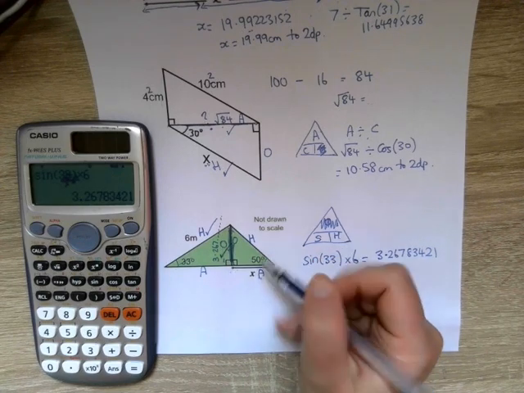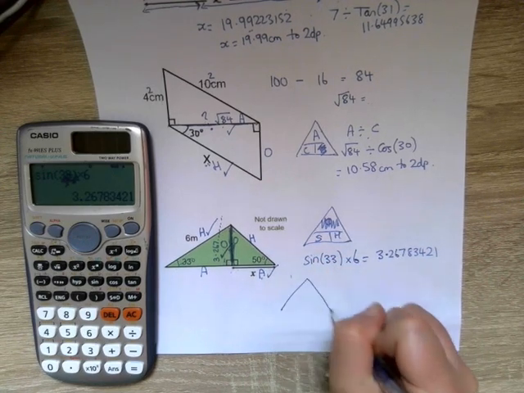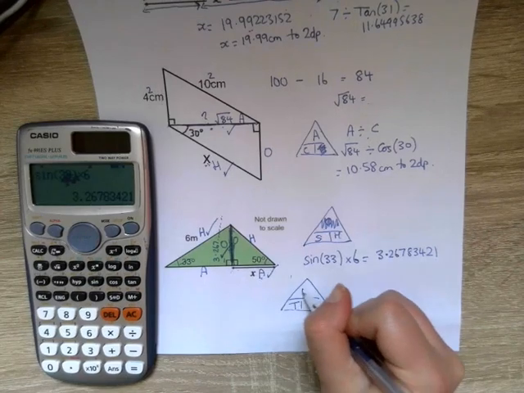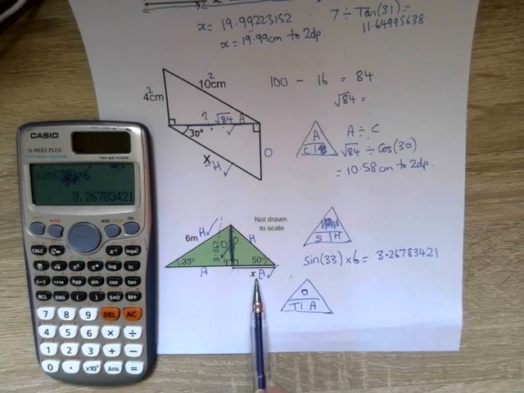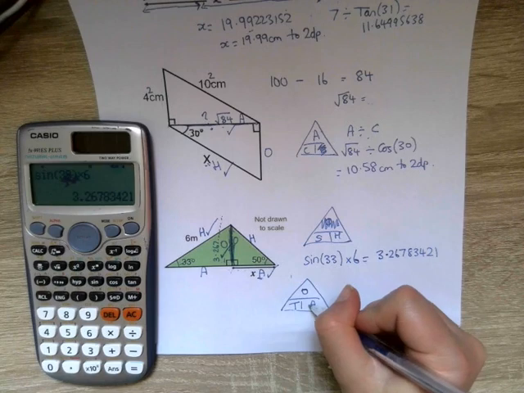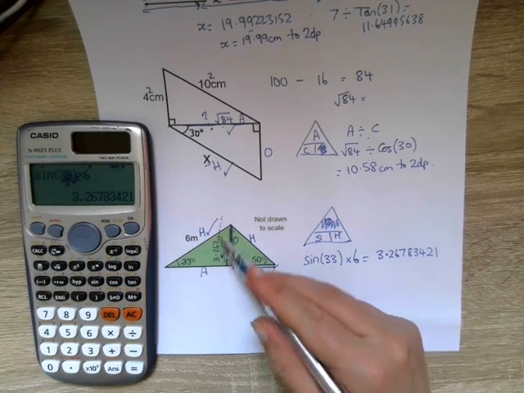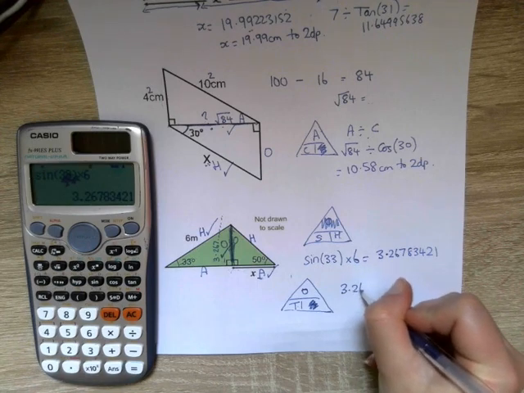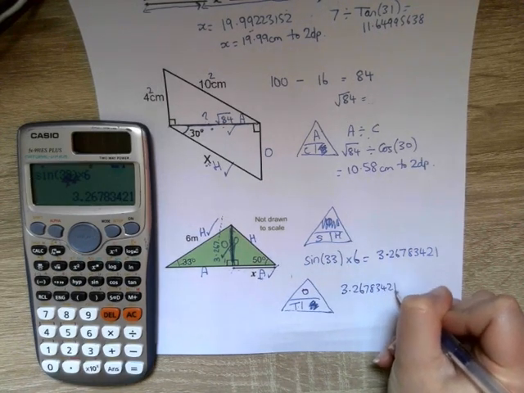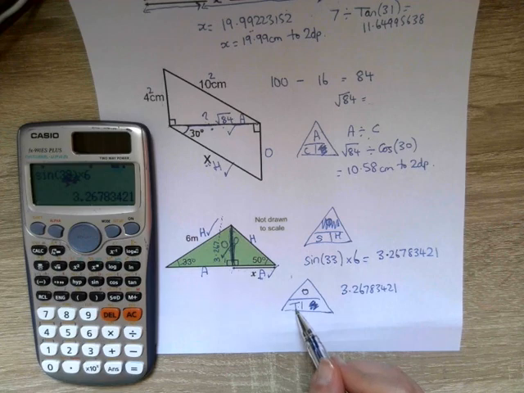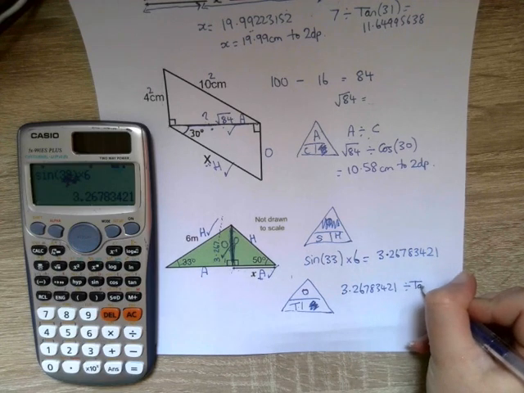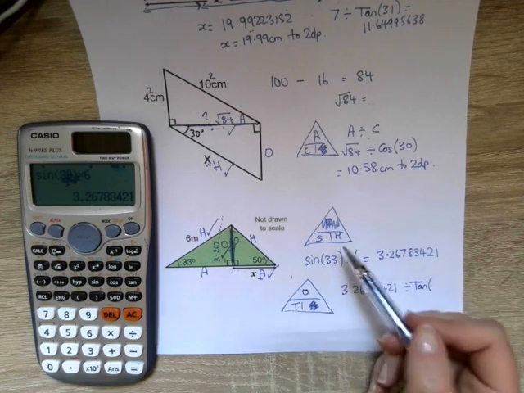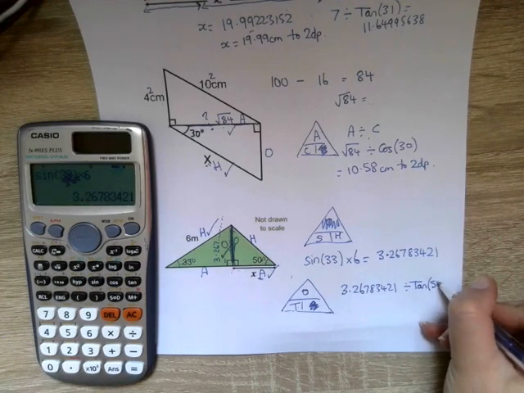So it's going to be O and A that I need. So that is going to be the TOA triangle. So I'm trying to work out A, so cover up A, and I've got O divided by T. Now O is the really long decimal, 3.2678341. I'm going to divide by T, so divide by tan, and the angle is 50.